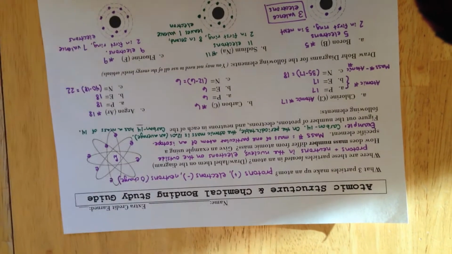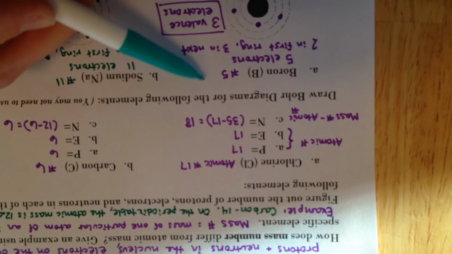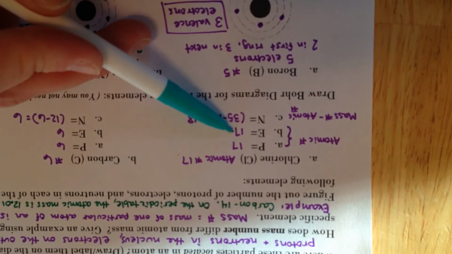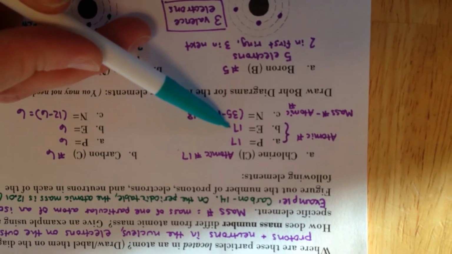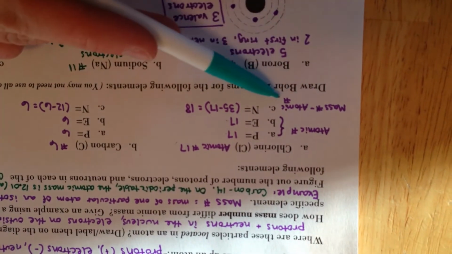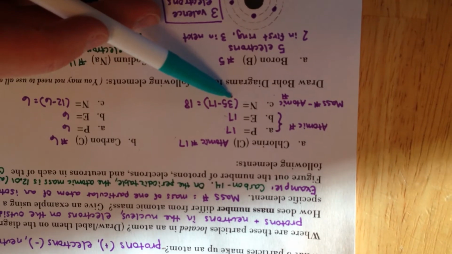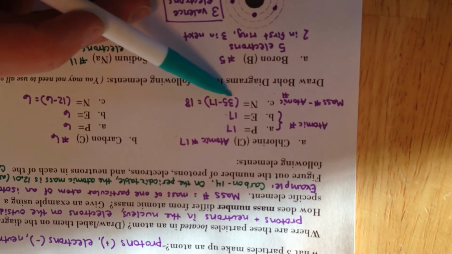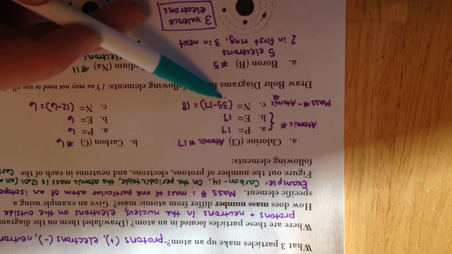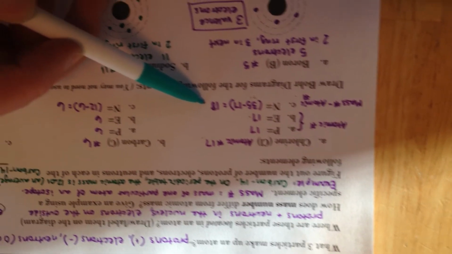Let's figure out protons, electrons, and neutrons. So chlorine is first. The atomic number of chlorine is 17, so you automatically know that the number of protons and electrons are both going to match that, so 17, 17. To figure out the number of neutrons, you take the mass number minus the atomic number. If you look on the periodic table, the atomic mass is about 35. We're going to round to the closest, which is 35, and then subtract the atomic number, 17. That gives us 18.